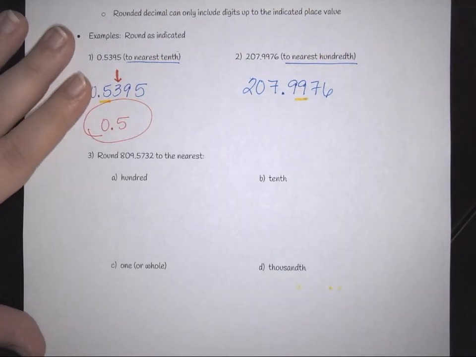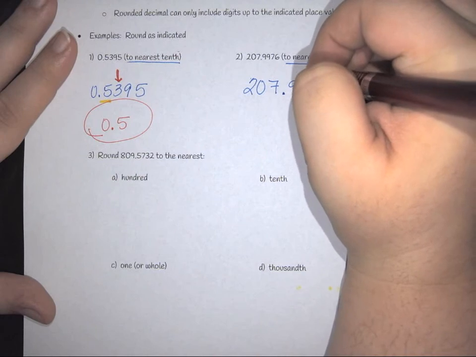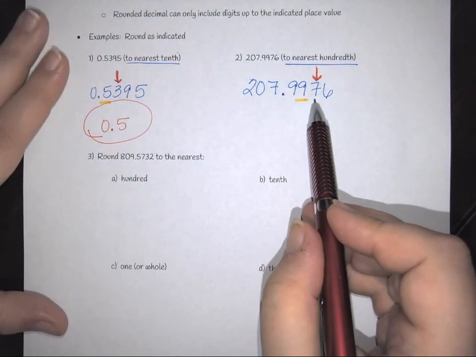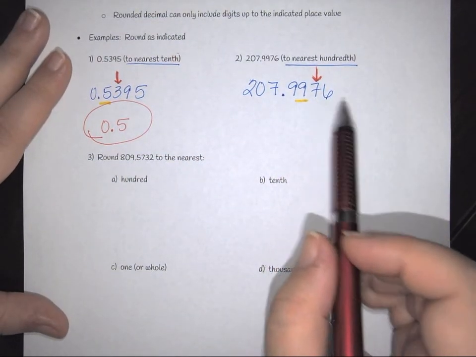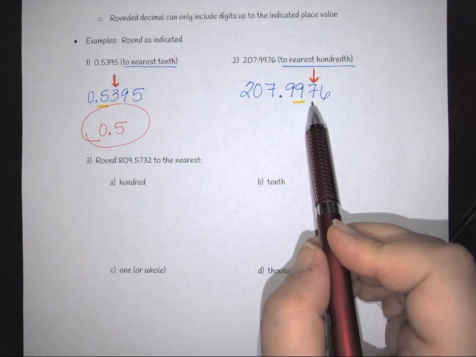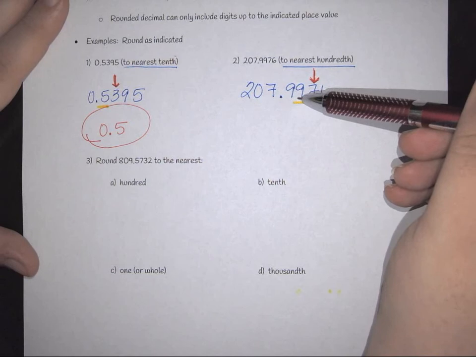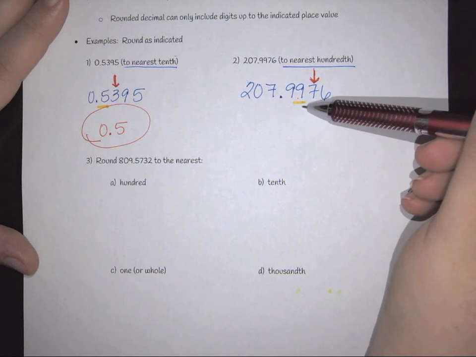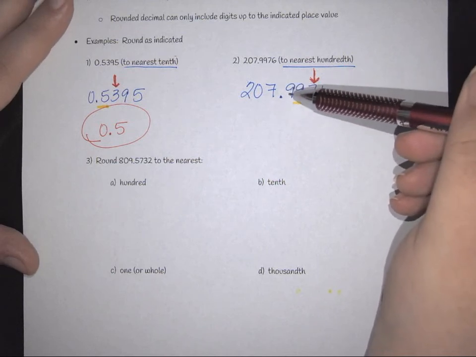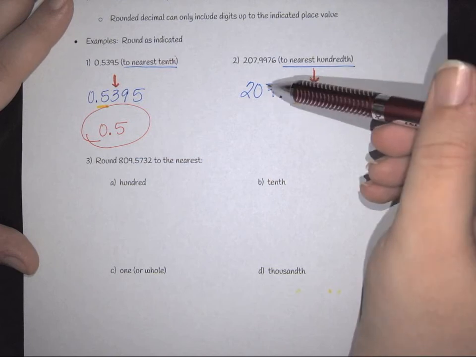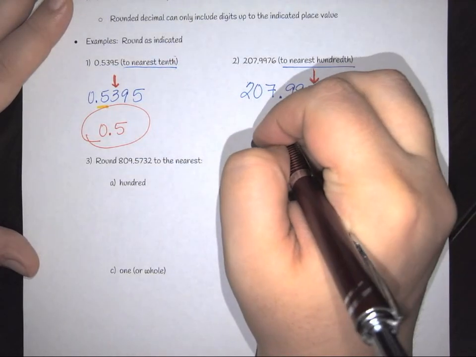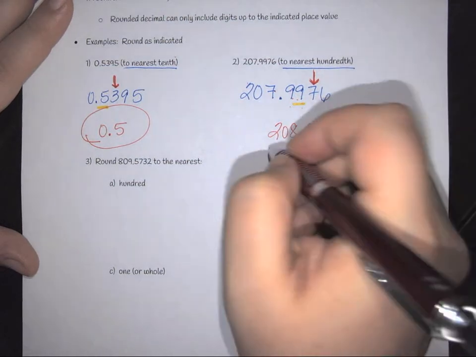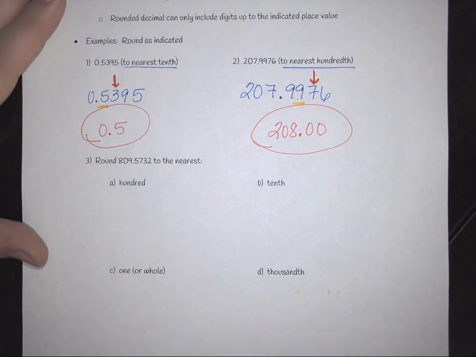And in this case, we then are going to look at the spot directly next to it. Okay, so we're going to look at this spot. So here we ask, is this greater than 5 or not? Well, 7's greater than 5, which means we round up. So we're going to round up the 9. Well, when you round up 9, it becomes a 10. So that would mean this becomes a 0, and we round up the next one. Because this is also a 9, it also becomes 0, and we have to round up the next one. So this becomes 208, but then because we wanted the hundredths, we have 0, 0 off the end. And this is what we're looking for.